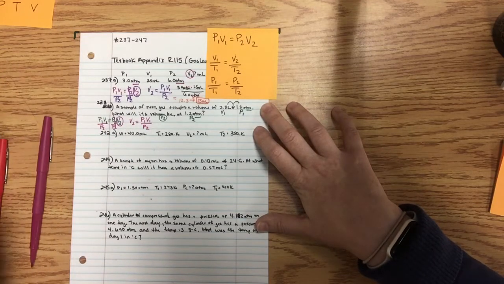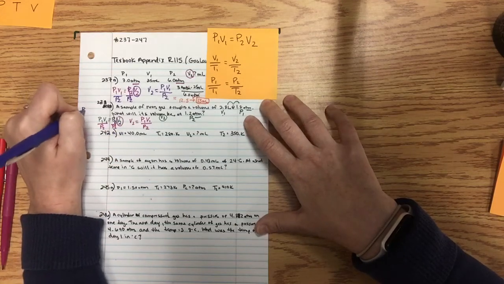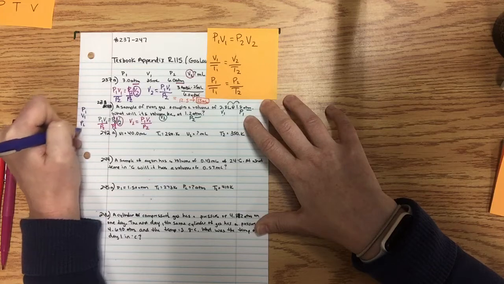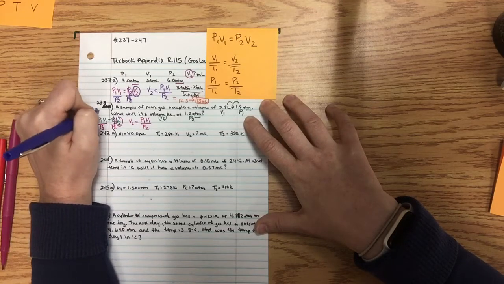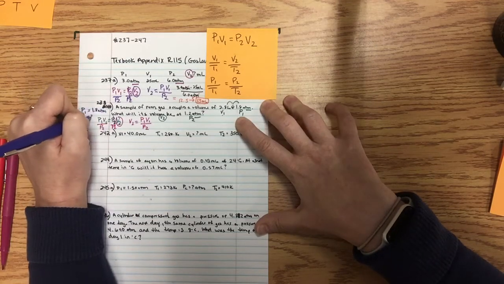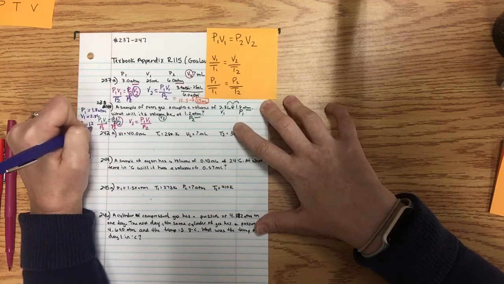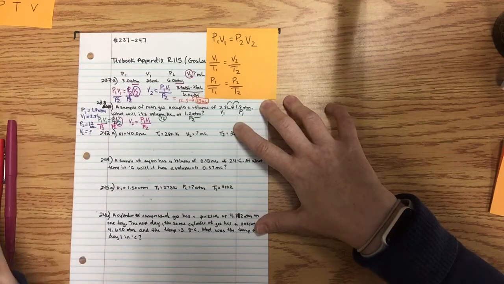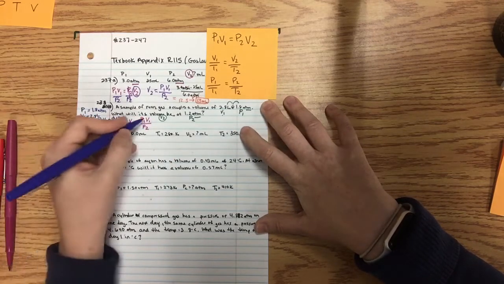Okay, so we're going to plug those numbers in. It may help some of you to write out a list, kind of like they did in the chart, because it just helps our eyes. So we know that our initial pressure was 1.8 atm. Our initial volume was 2.8 liters. Our second pressure was 1.2 atm, and we were looking for our second volume. Let's plug that into our equation.